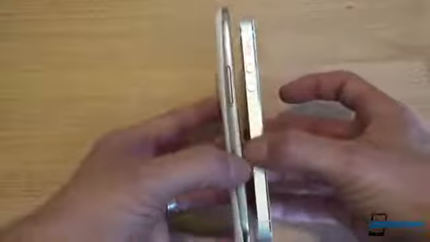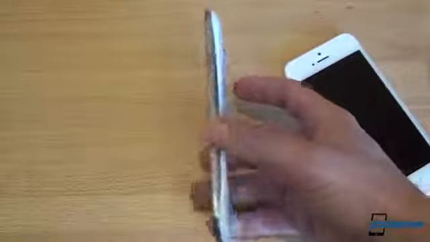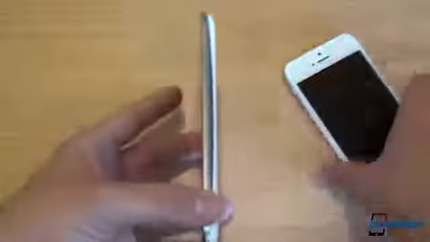Let's turn over to the side. The Galaxy S3 is technically a little bit thicker than the iPhone 4S, but it really doesn't feel that way because it's just such a large device in the hand. You kind of just get the sense that it's razor thin. Maybe it's helped by this nice silvery bezel along the side.